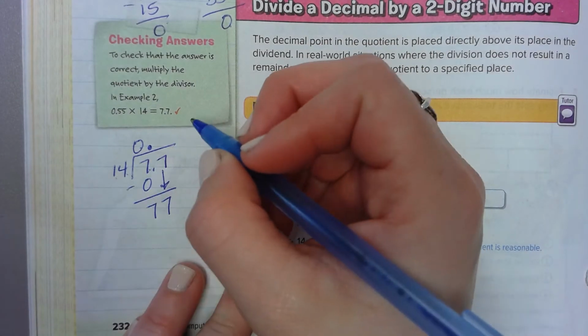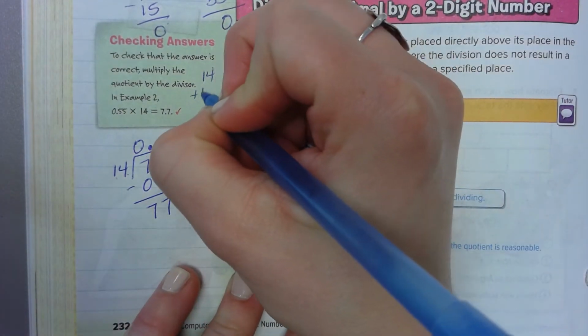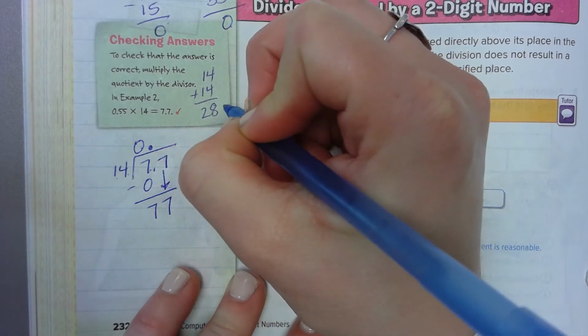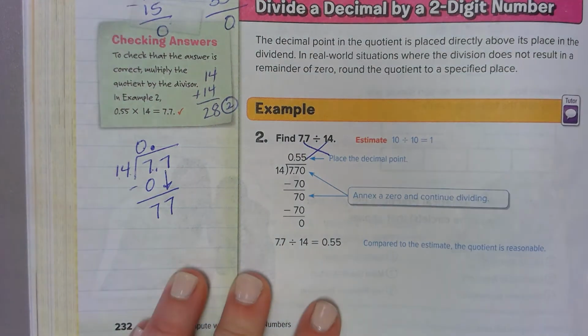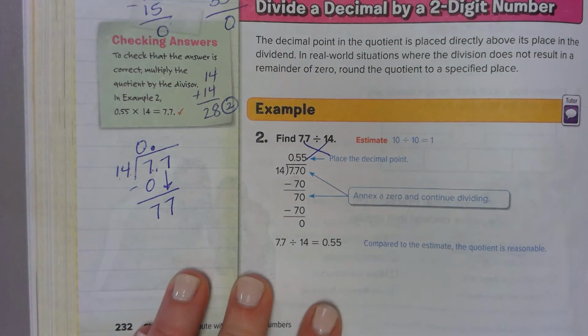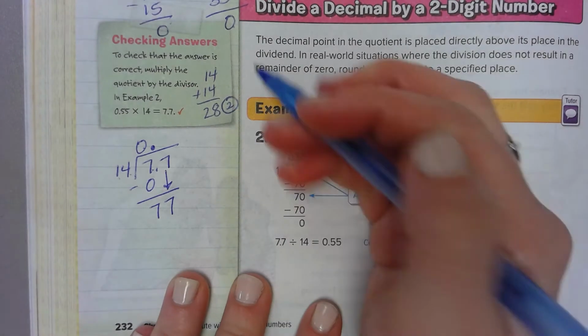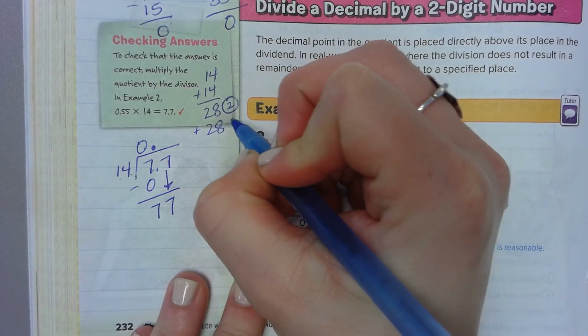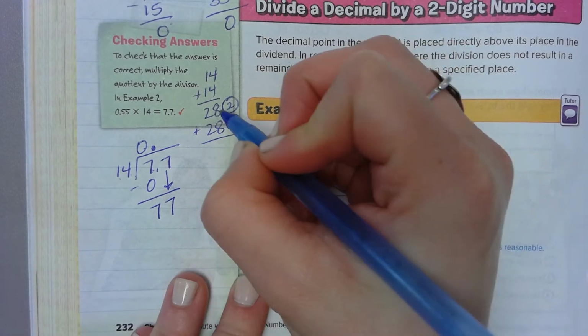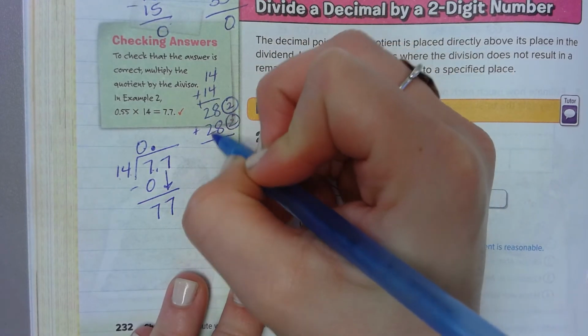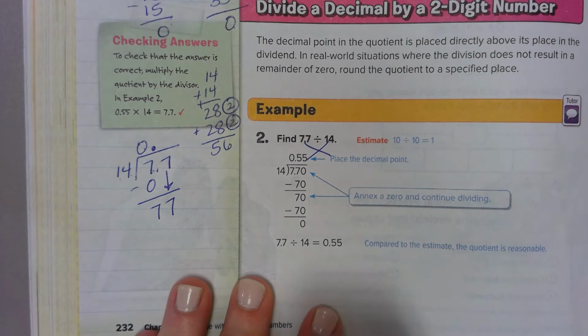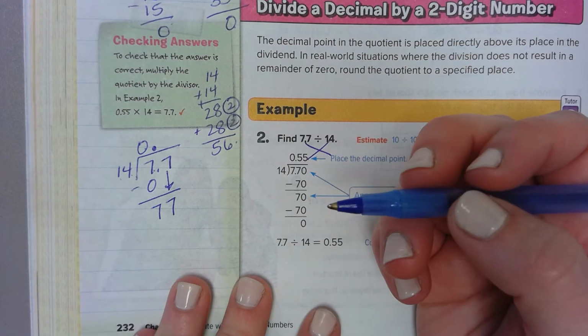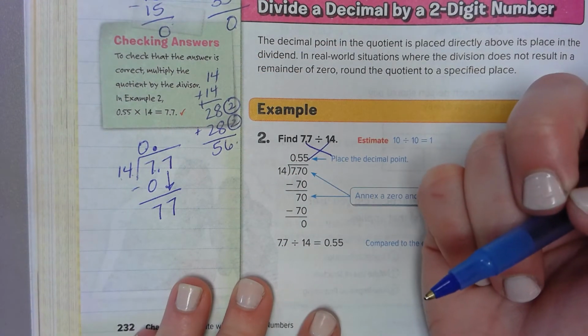So 14, I know 14 plus 14 is 28. And I know that 28 is equal to 2 groups of 14. So I might see what 28 plus 28 is, and that would be 2 more groups of 14. So I get 56. Okay, so 56 is equal to 4 groups of 14.